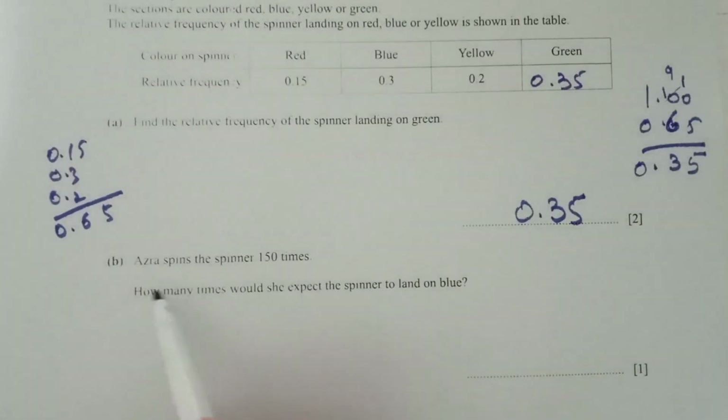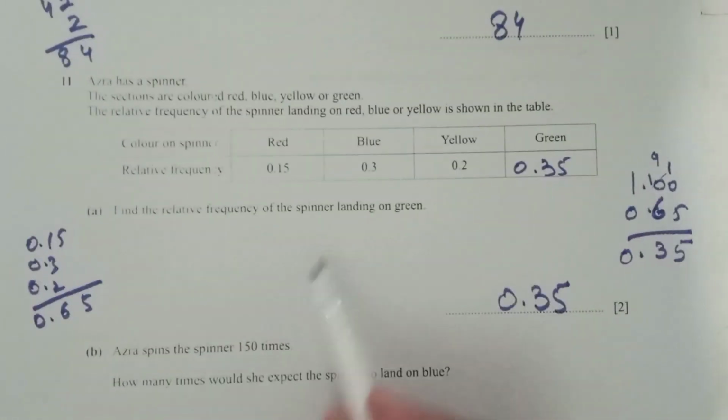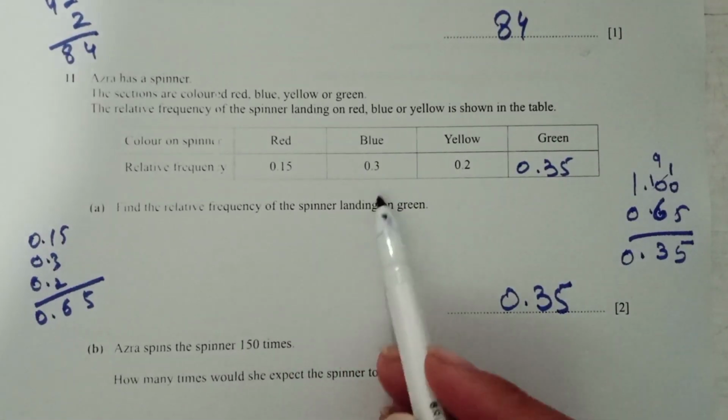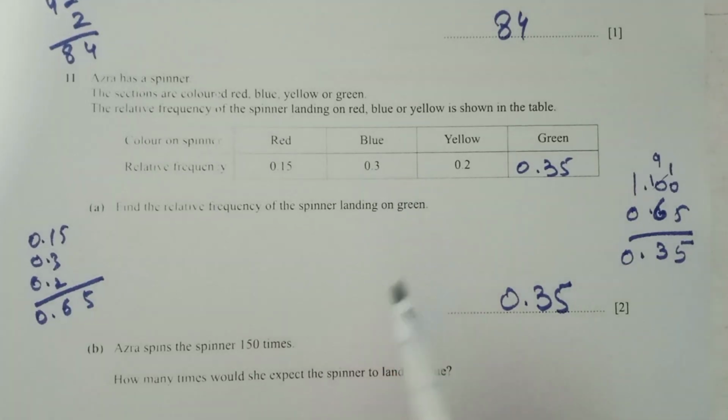Now students, part number B. Azra spins the spinner 150 times, and how many times would she expect the spinner to land on blue? Azra spins 150 times. It means that we have to multiply 150 by 0.3.